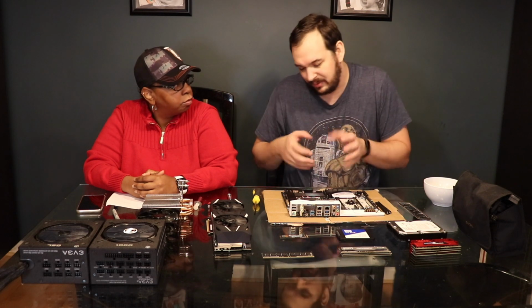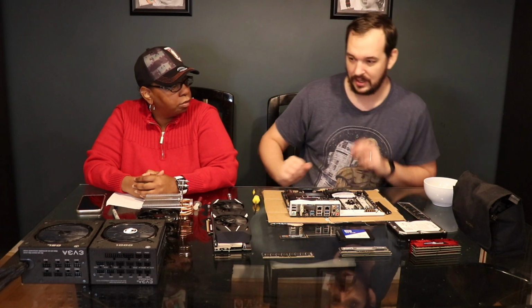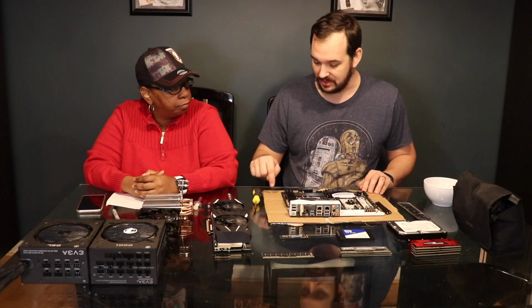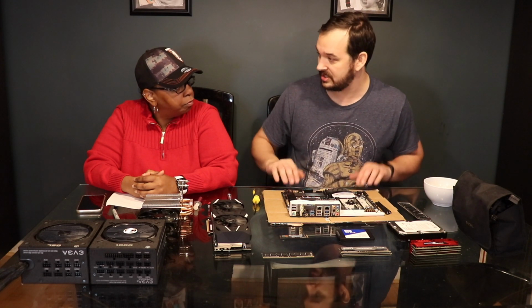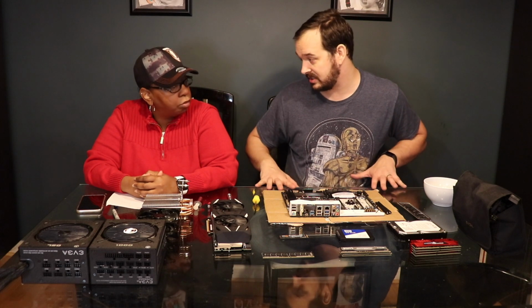So that way you don't have to work in the case, your hand's not so cramped. Also, if you build it on a piece of cardboard like this, you can actually power the computer on and just sit on this cardboard. You don't have to put it in a case.